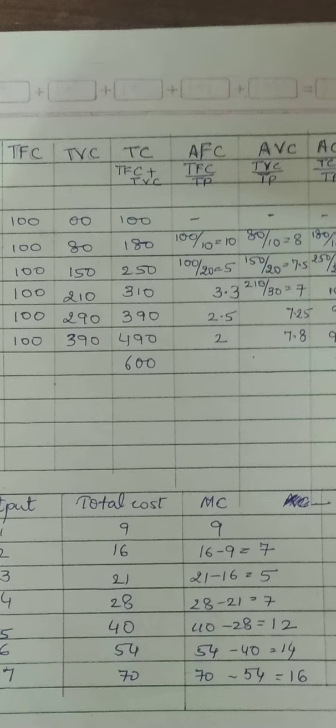Now you might think why it is necessary to find out the average variable cost. It is important because decisions regarding whether the production should be continued, whether there should be an increase in production, or whether the company should close down, are decided on the basis of the average variable cost. And in order to find the average variable cost, as said earlier, the TVC has to be divided by the TP.